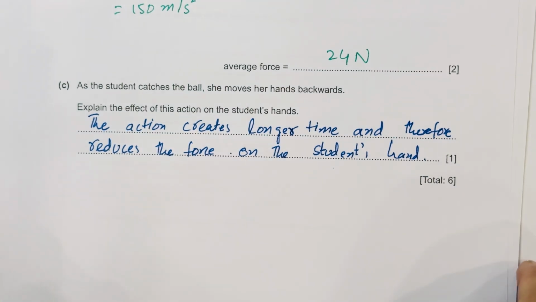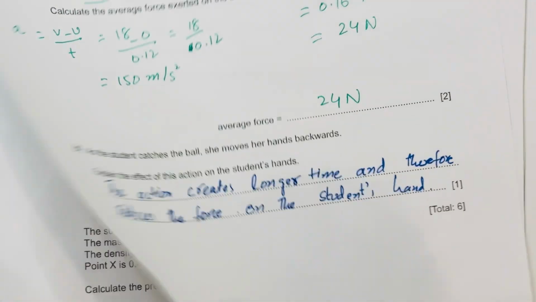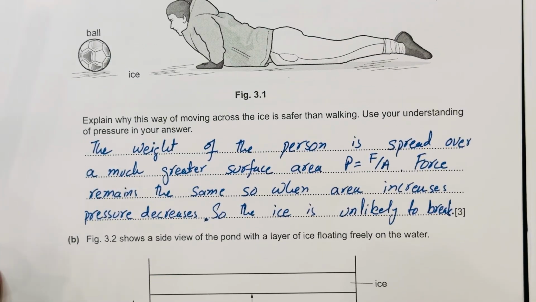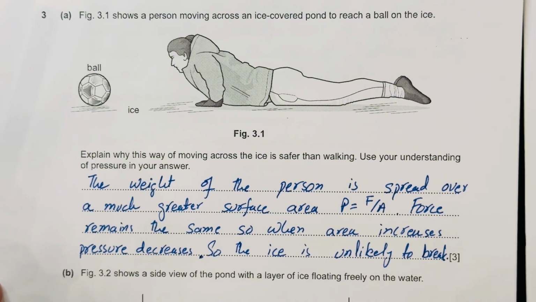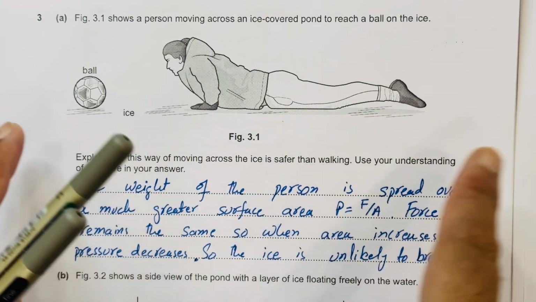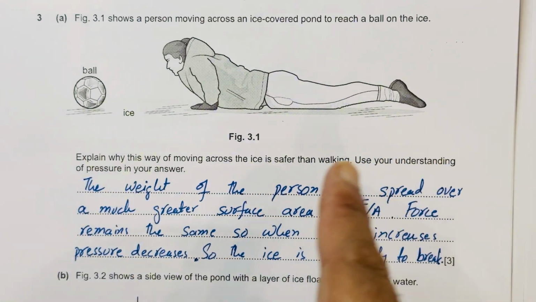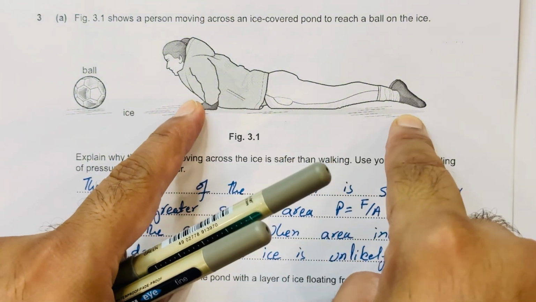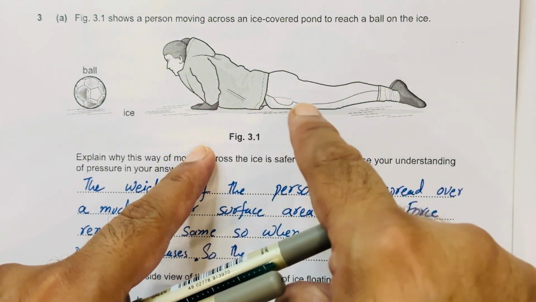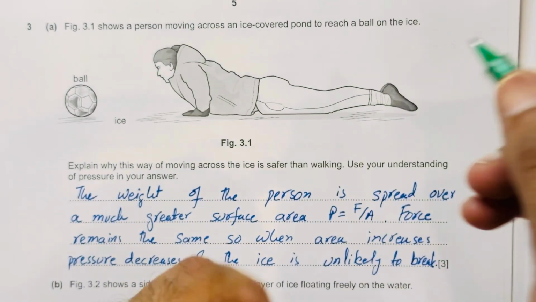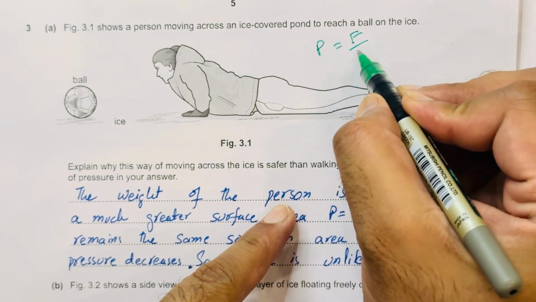Moving to the next question, question number 3. Question number 3 is from the topic of pressure. Figure 3.1 shows a person moving across an ice covered pond to reach a ball on the ice. Why is it like that? Because the person doesn't want the ice to break, so they are increasing their surface area by increasing the contact area with the ice. When the surface area increases, pressure actually decreases. This is the formula for the pressure: force over area.